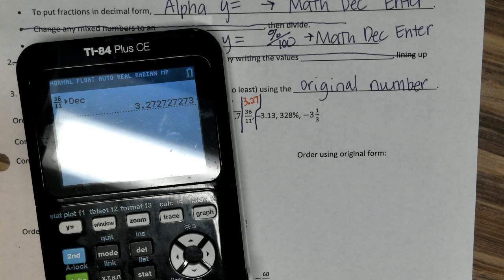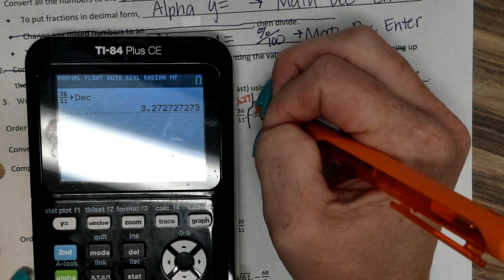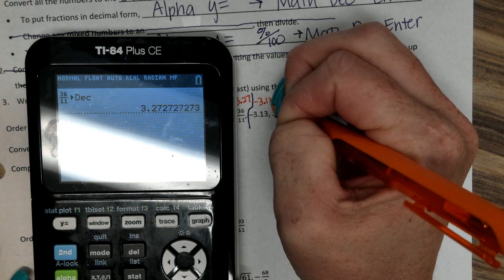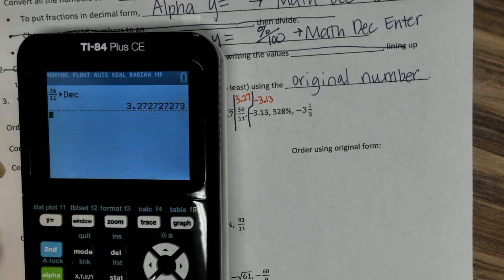Does everybody understand what that means? I'm just going to write it because it's already good to go. Negative 3.13. And if you need to write it below it because you're out of room, you can.